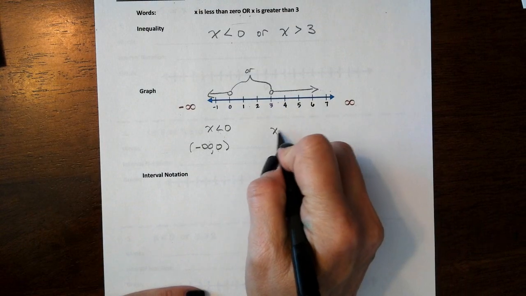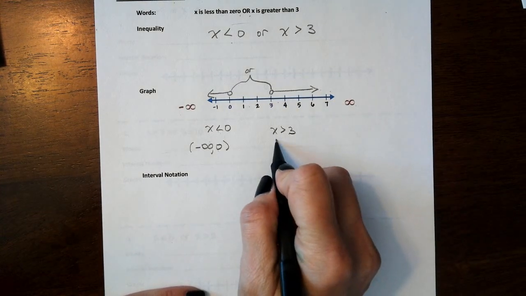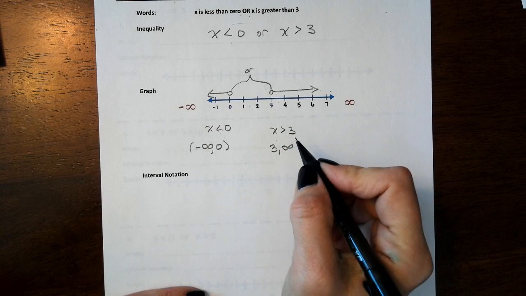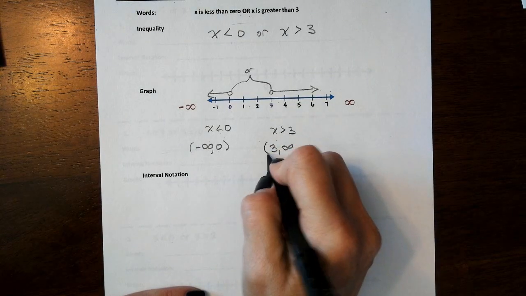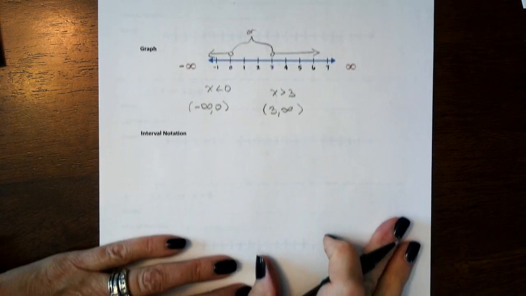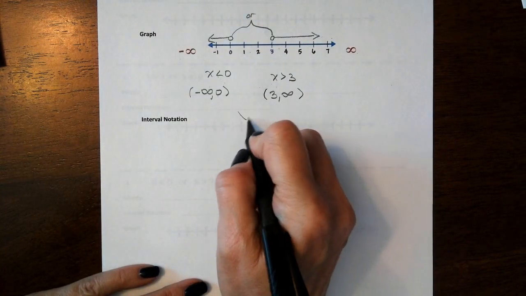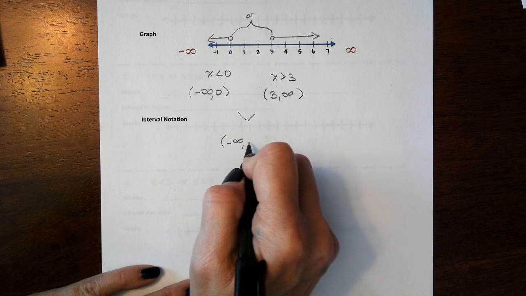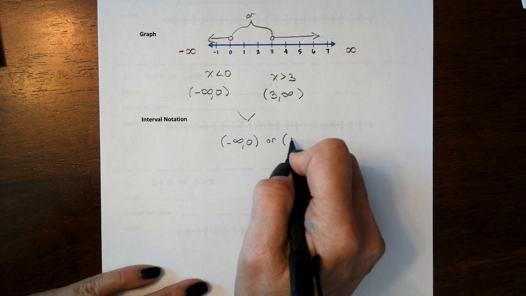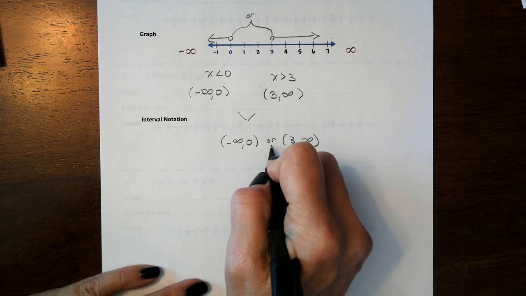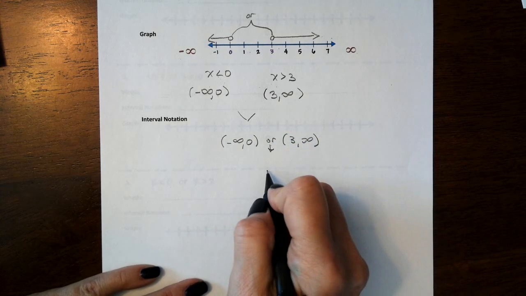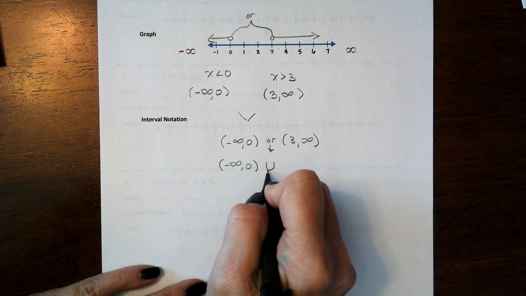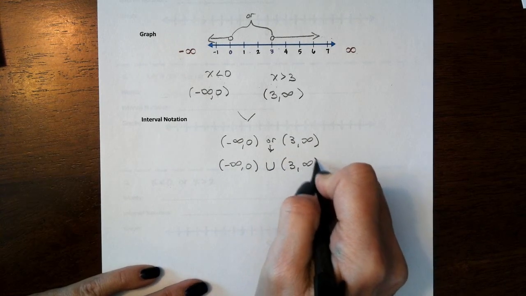This one right here, x is greater than 3. We start at 3 and we're going to positive infinity, so we write it that way. 3 to infinity, positive infinity. And since it's just greater than, it's a parentheses, and infinity always has parentheses. Now, you bring these two together, and you would write it just like that. You would say negative infinity to 0, or 3 to infinity. But this, for interval notation, should be union. Okay? Negative infinity to 0, or 3 to infinity. Okay?